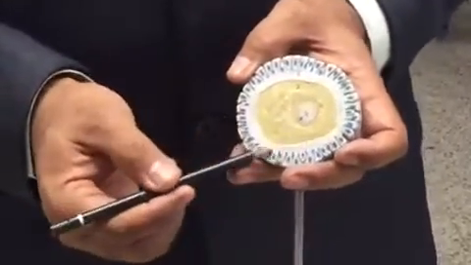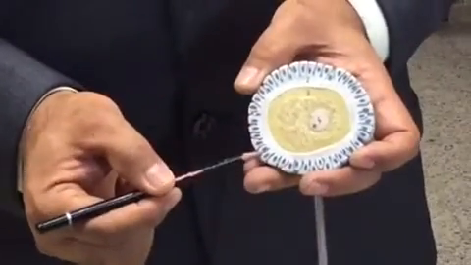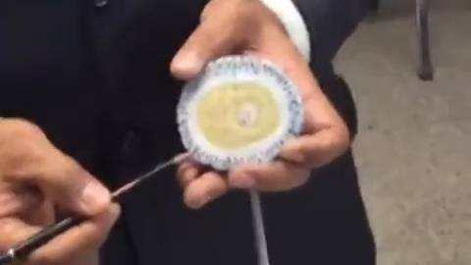It is surrounded by zona pellucida and surrounded by cells from the mature follicle, which are called cumulus oophorus or are called corona radiata cells.